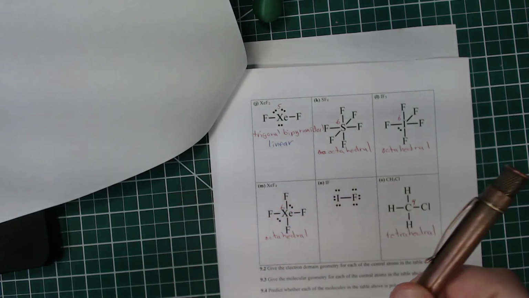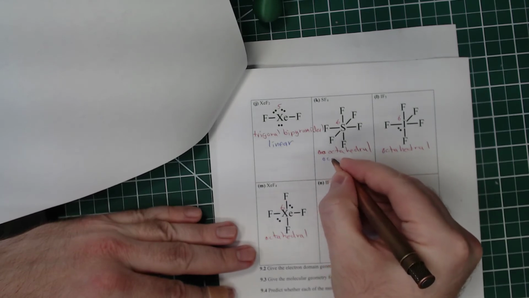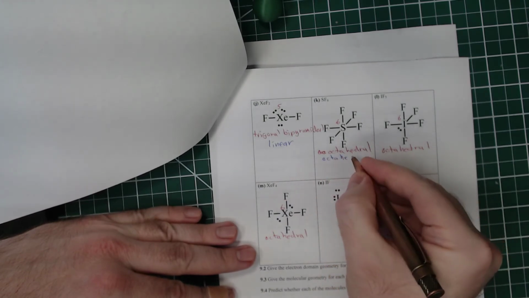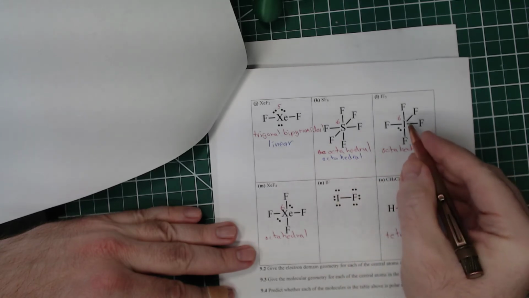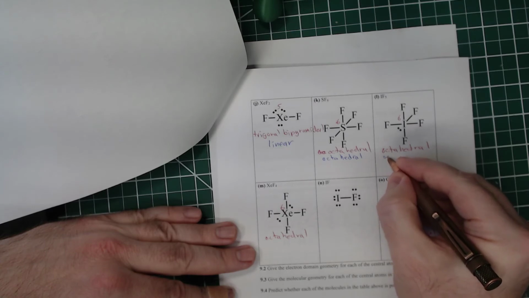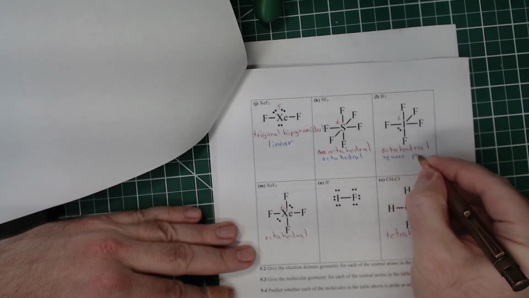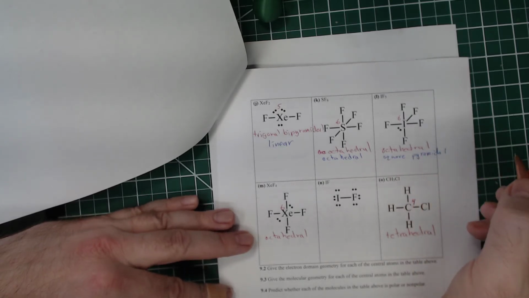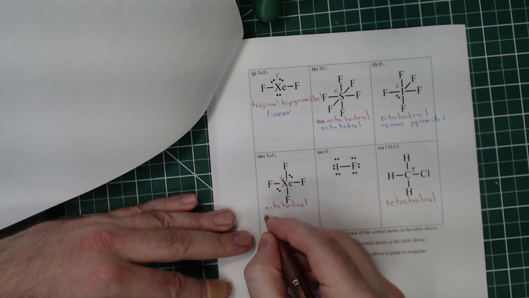All right, so now that we've gone through all of those, let's go ahead and finish this up. So this one is also octahedral, all right, because it's 6, 0. All right, this one is 5, 1, so it is square pyramidal. All right, this one is 4, 2. 4, 2 we will find is square planar.